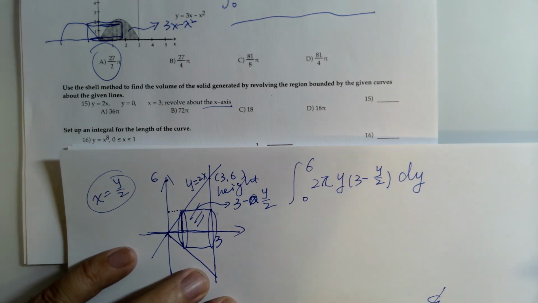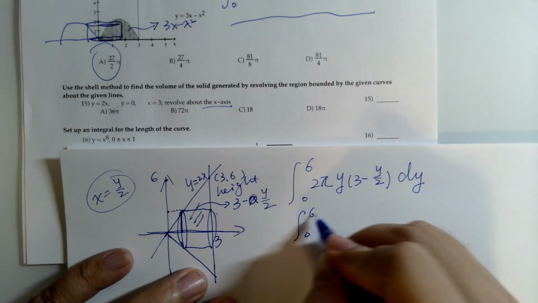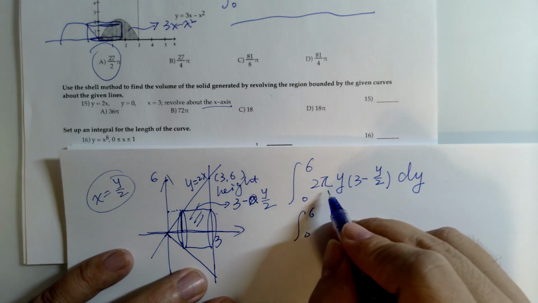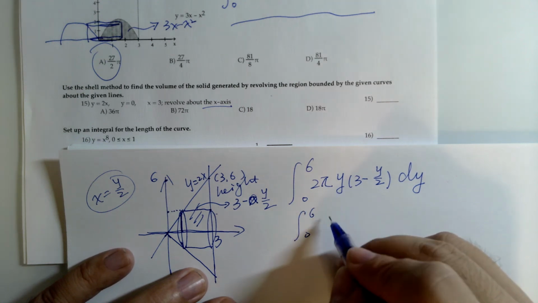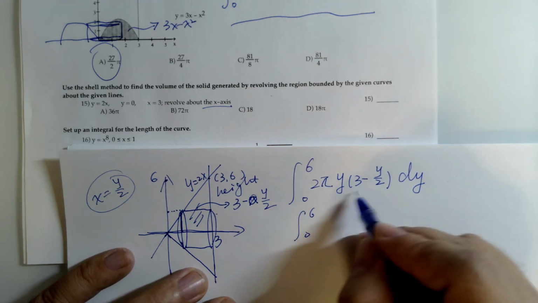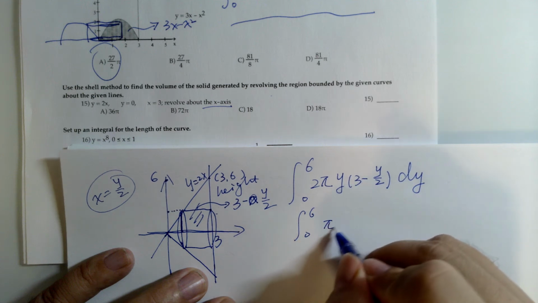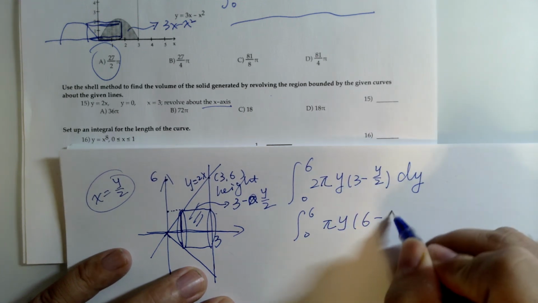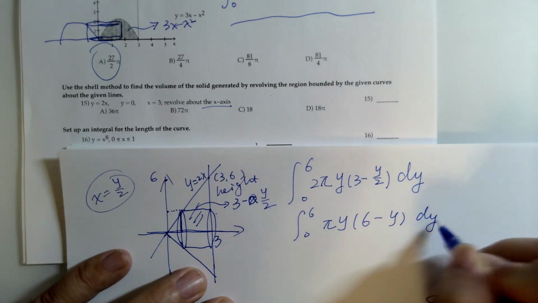So the next step is we can evaluate this integral. How do we do that? Well, since I have y over 2, I have a 2 here. What I can do is factor this 2 inside of this parenthesis. So it's pi y (6 minus y) dy here.